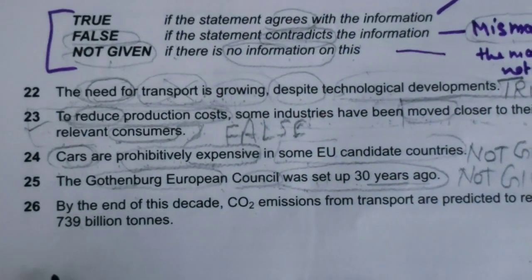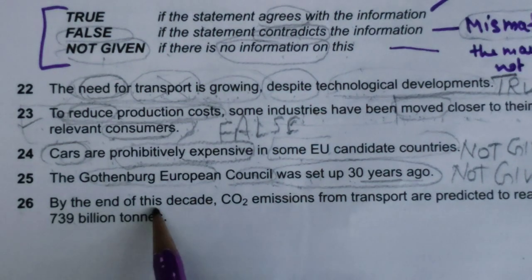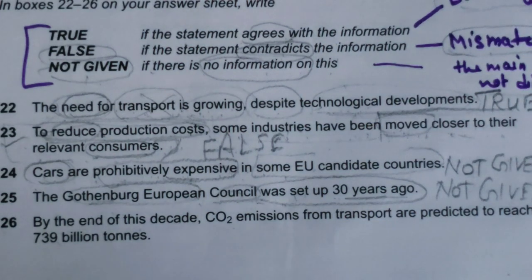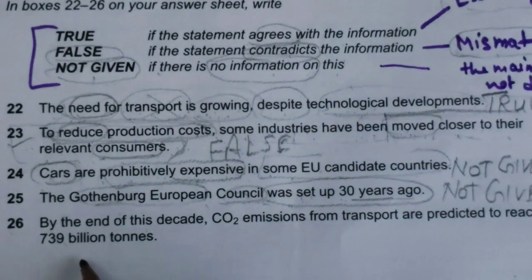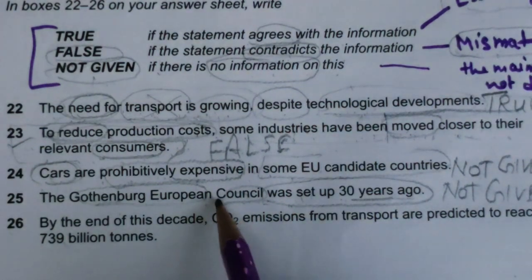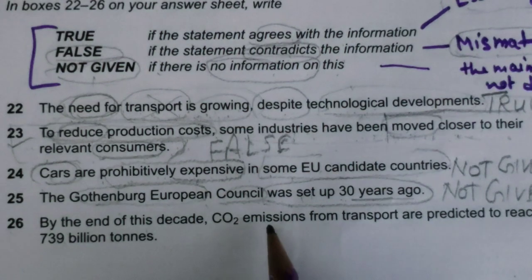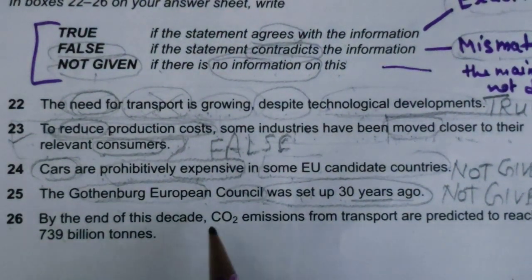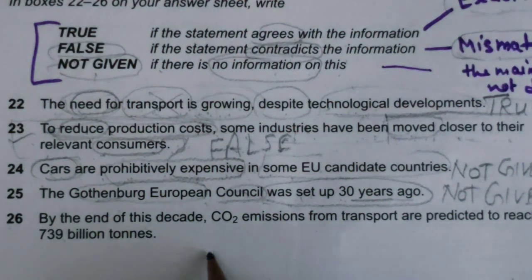Okay, so the last one is: by the end of this decade. So just do the true false not given by the easy method. Just try to understand the meaning of this. If you can't understand the meaning, then it's okay, there is another method also. Please divide the statement. When you are dividing the statement into 3 parts, you have to look for the similar words or paraphrasing of this statement. So it's important, try to understand the meaning of this. When you read any sentence, you will definitely get the meaning of the question statement.